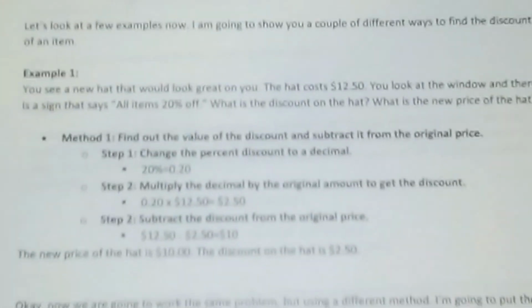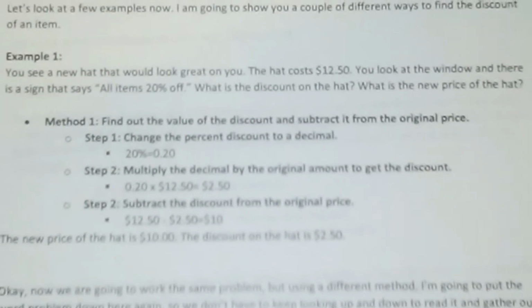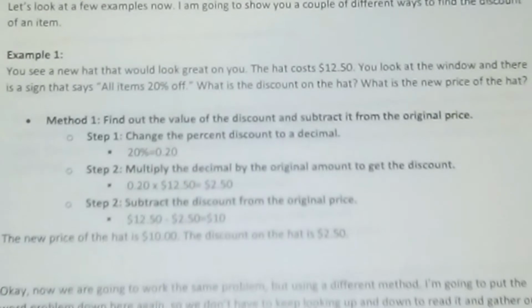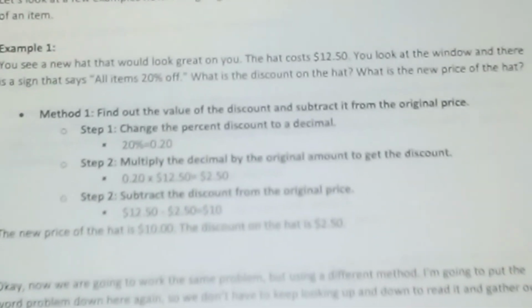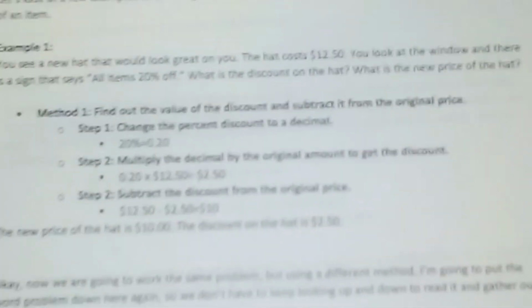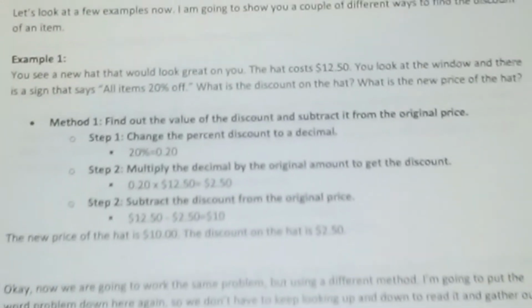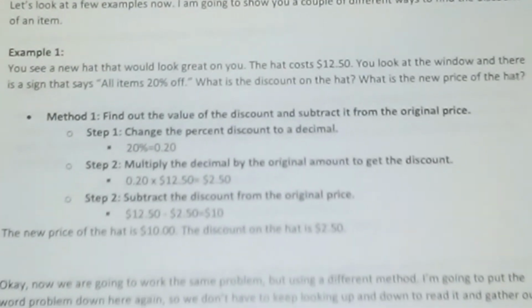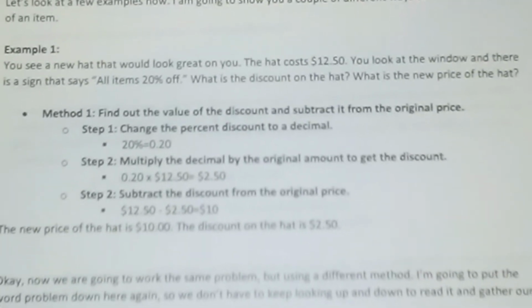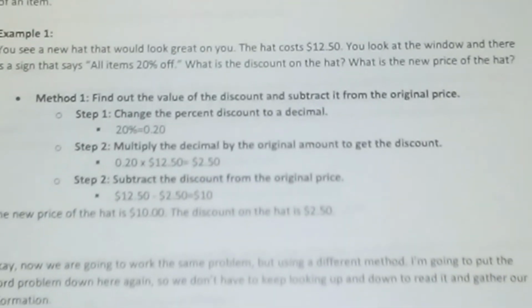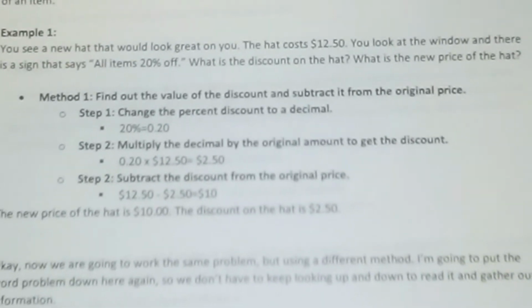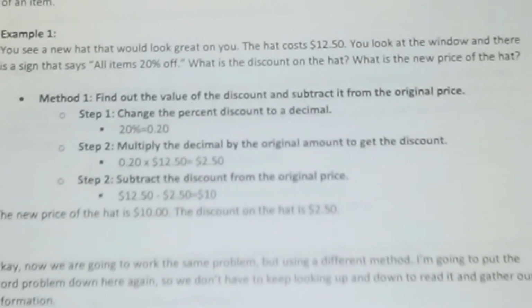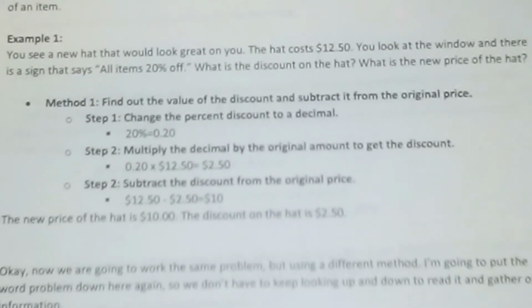So in example 1. So you see a new hat that will look great on you. The cost of the hat is $12.50. You look at the window and there is a sign that says all items 20% off. What is the discount of the hat? What is the new price of the hat? So we have to do a couple different things here. So we first have to find the discount of the hat, and then we have to find the price of the hat. So let's look at the first method.